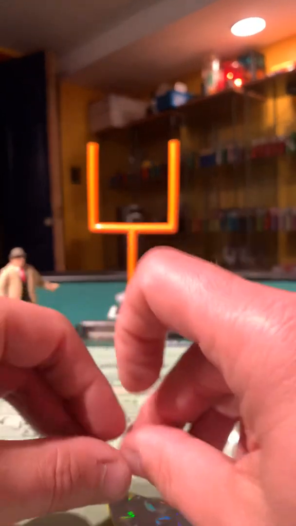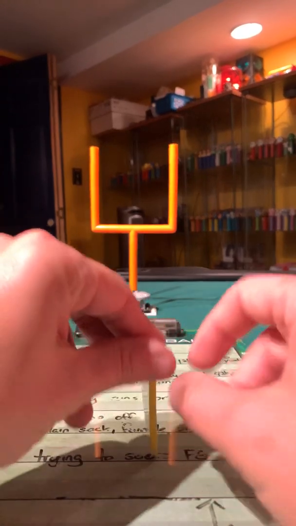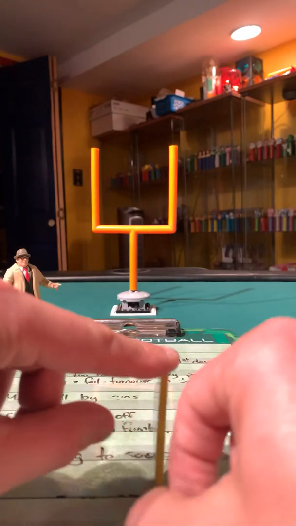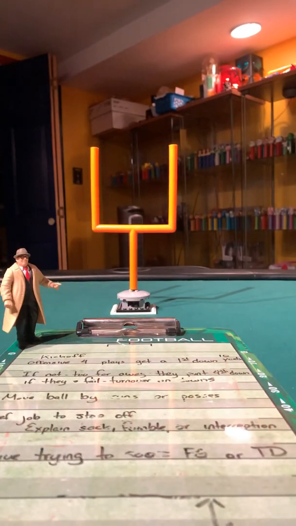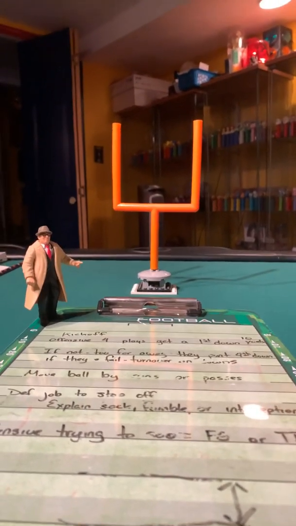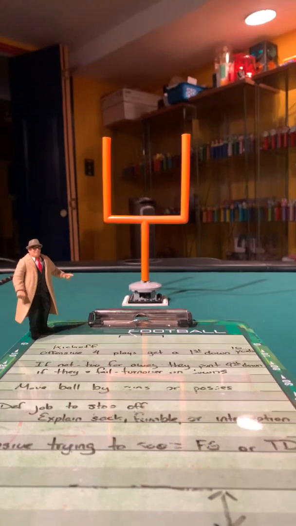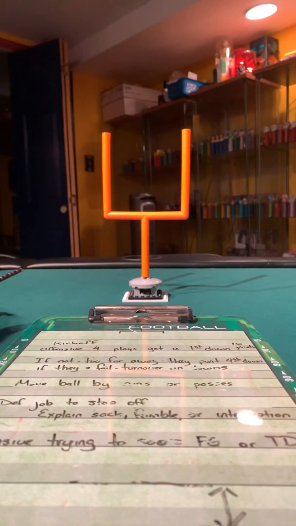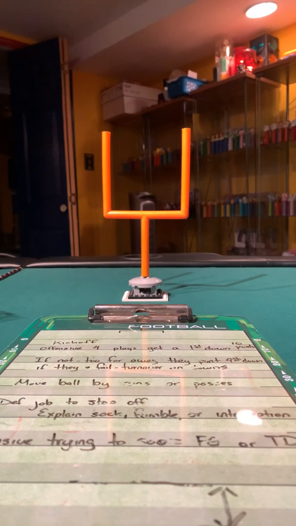But if it does not go through the uprights, let's say the kicker goes and kicks it. Oh, this is not going smoothly. Oh, that'd be no good. And the defense now stopped the offense again, where they would then take over. Okay, so there's a lot of stuff when it comes to football. Some of the terminology I wanted you to become a little bit familiar with.